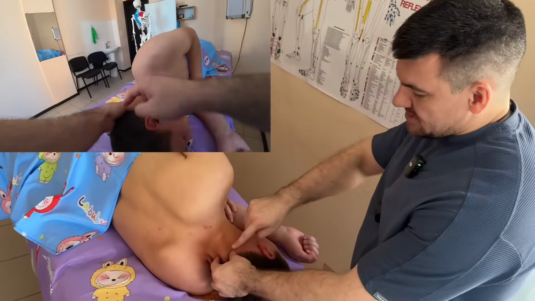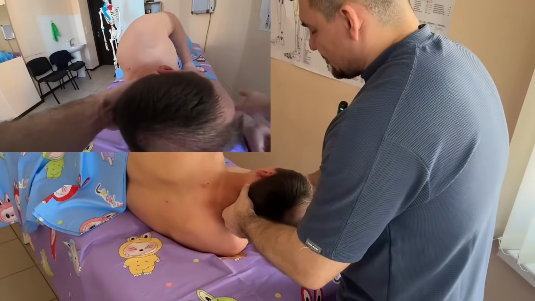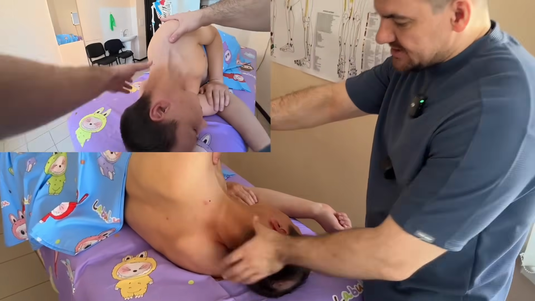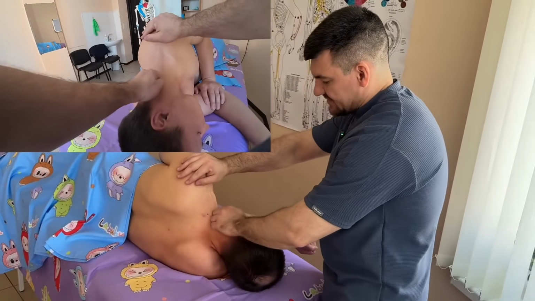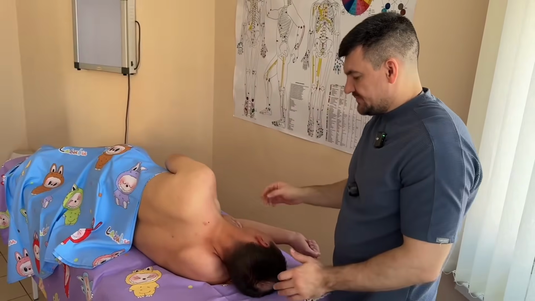Underneath it, there is already a deeper layer. So if we need the muscles to be a bit tense, we can stretch them like this. For example, we can use some fascial techniques like this. Yes, we can let the head hang down like this.